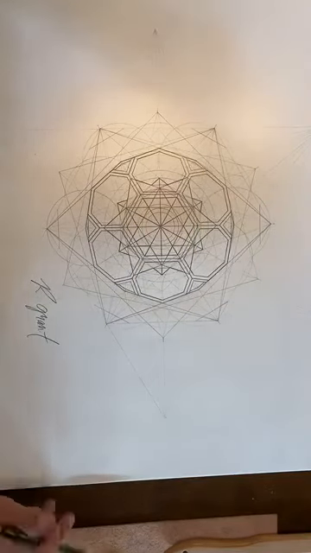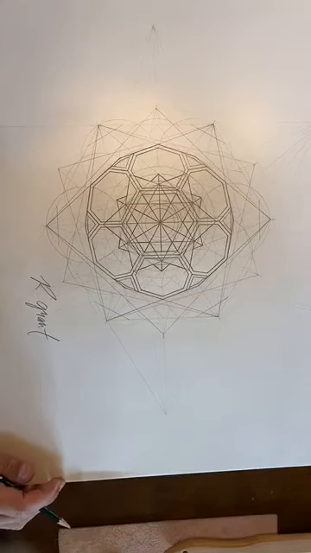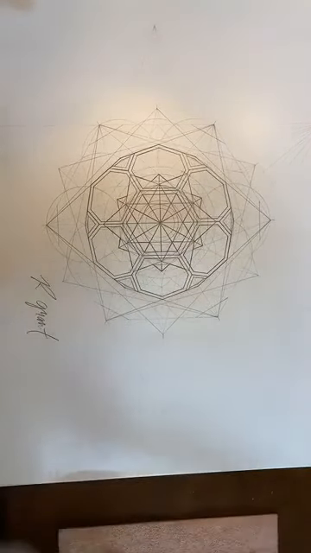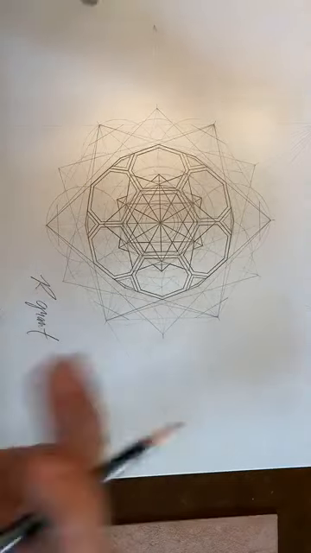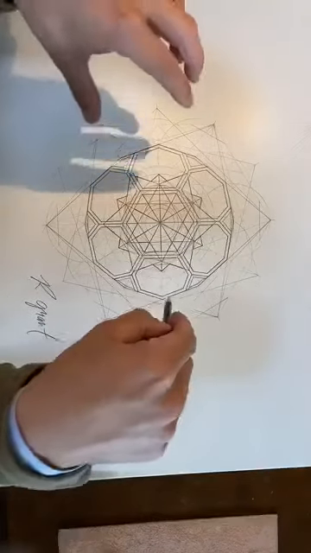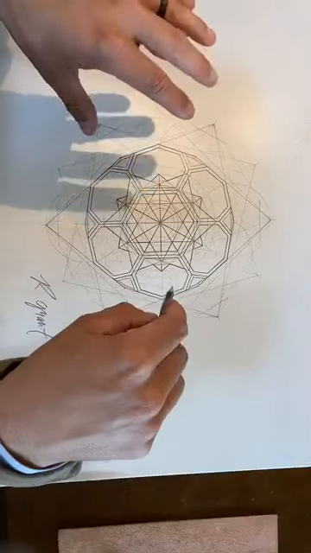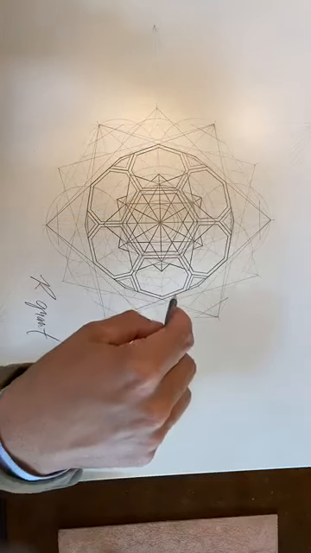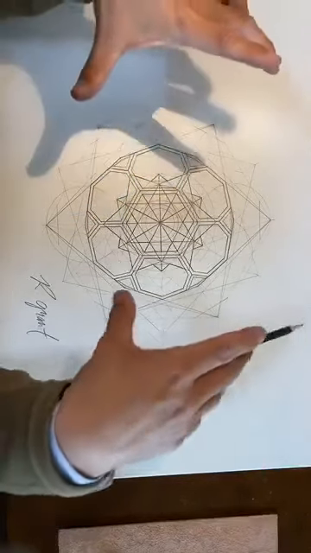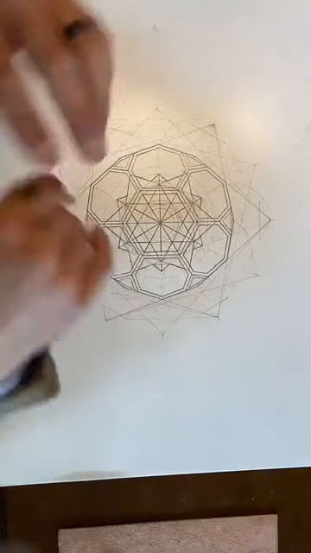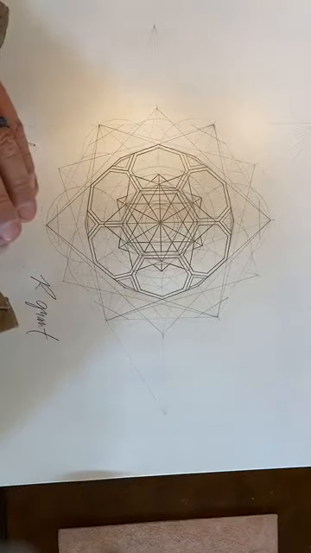How's everyone doing today? I'm trying to get this as clear as possible for everyone. And for those of you on Instagram, if you'd like to see from the top view down, you can simultaneously watch it on Facebook as well. And you'll see this really nice, clear view of what we're drawing here today. So good to see everyone.